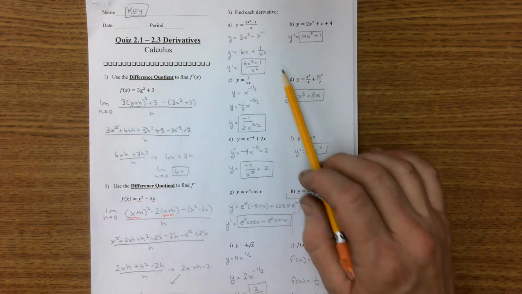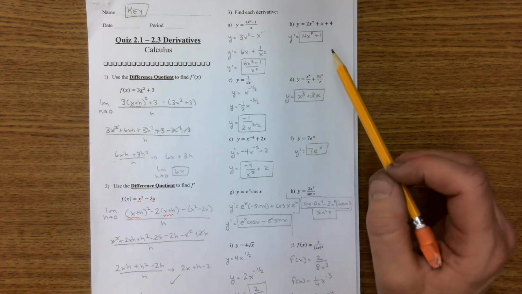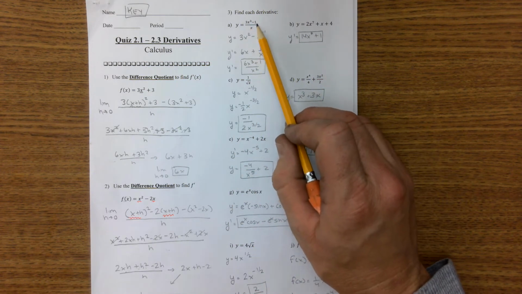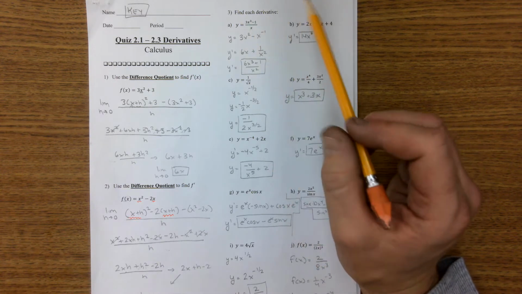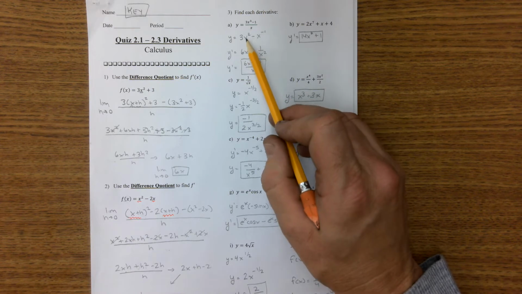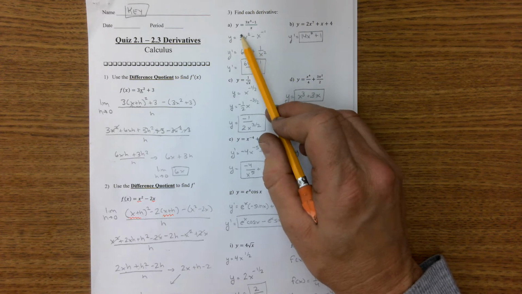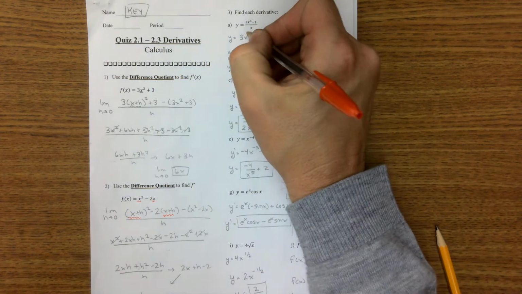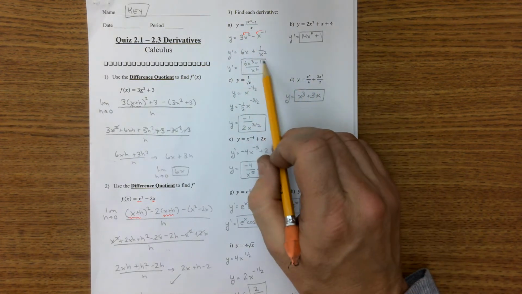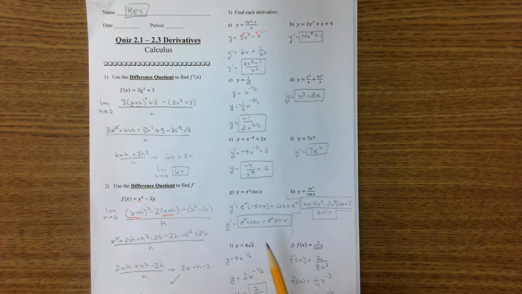When you get to these problems again, use your derivative rules and do whatever's easiest. On this one, I could have used the low d high minus high d low, but I went ahead and just divided this x into each of them and got these two expressions. So now I can simply use the power rule and bring that down there. And then I went ahead and simplified this by getting common denominators.